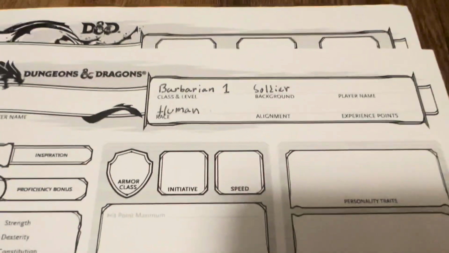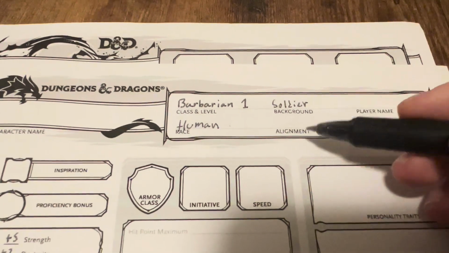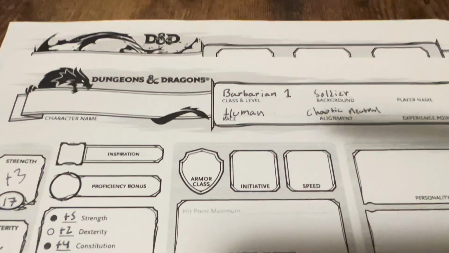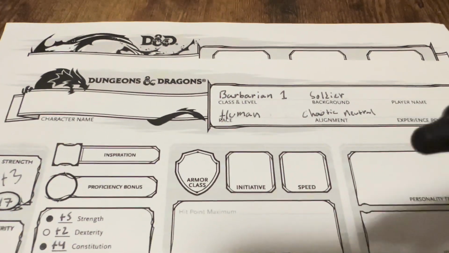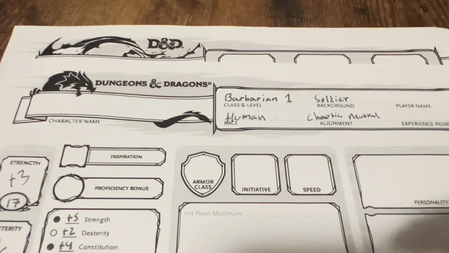The next thing we're going to choose is alignment. My personal favorite is chaotic neutral. I feel like it gives you the most freedom to do it, but of course you have so many other options. We have lawful good, neutral good, chaotic good, lawful neutral, true neutral, chaotic neutral, lawful evil, neutral evil, and chaotic evil.